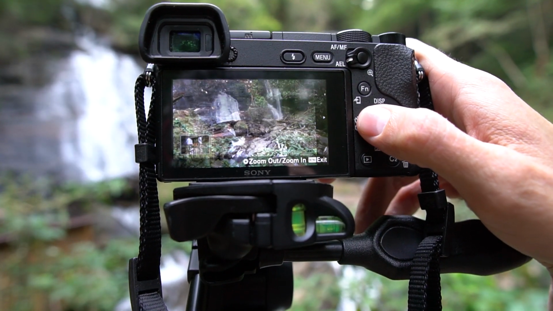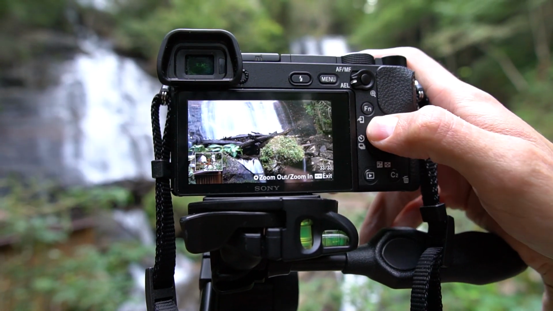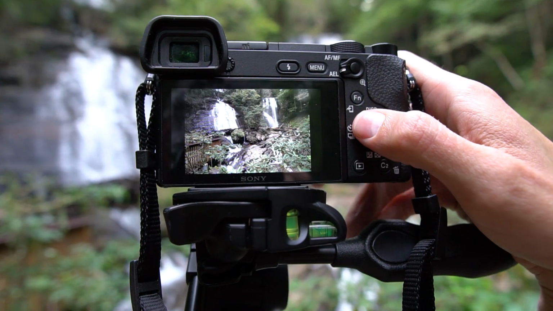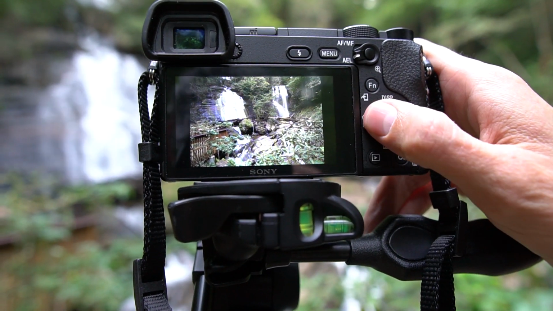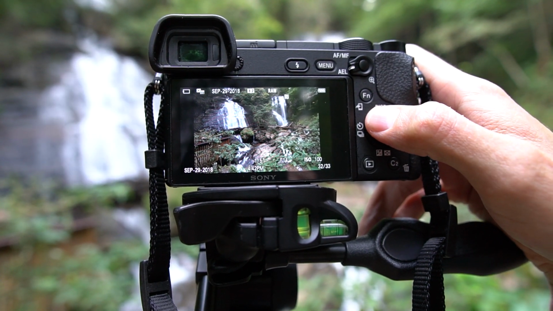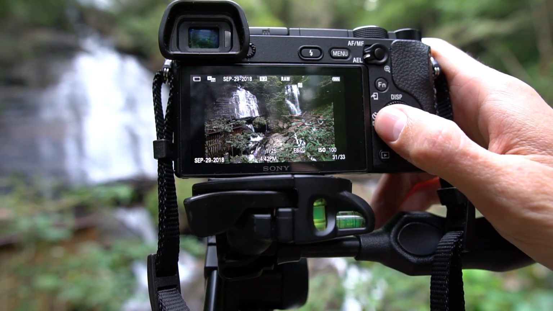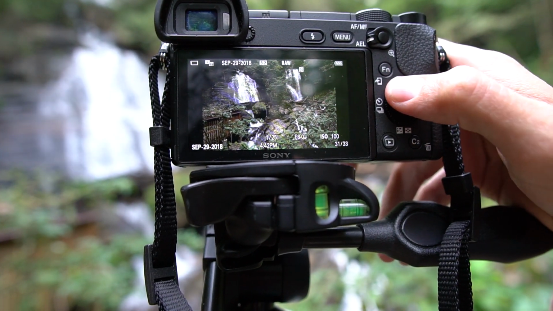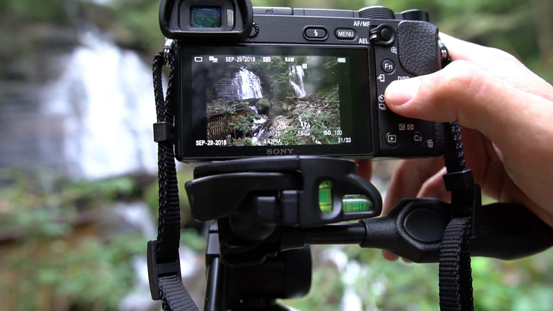Let's zoom in here. Yep, much smoother than the other one. So this is a 1 second exposure. This was a 1/5 second exposure. And this is a 1/25 second exposure. You guys see there's a big difference between these three shots.